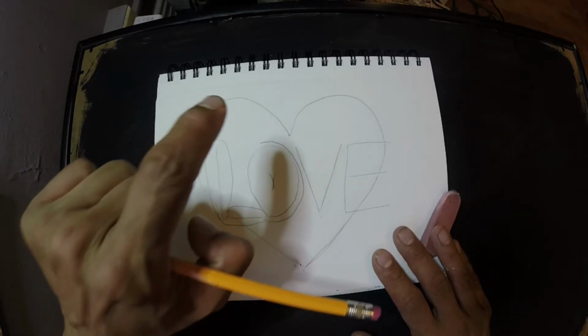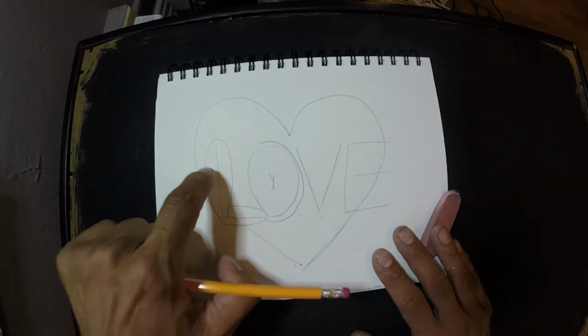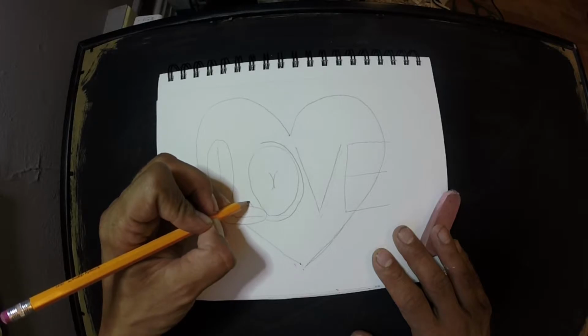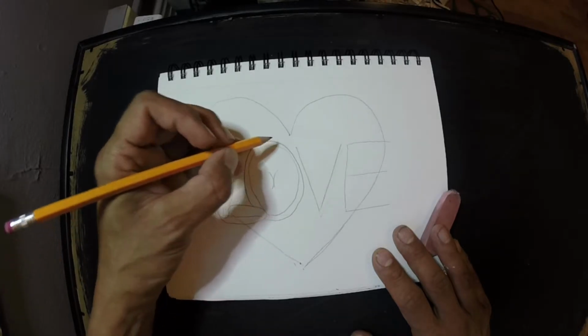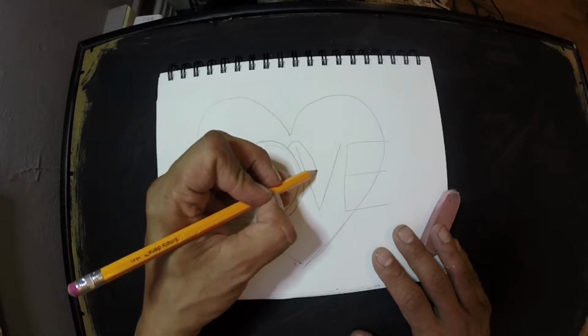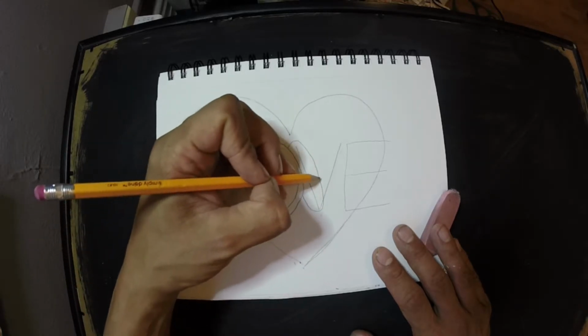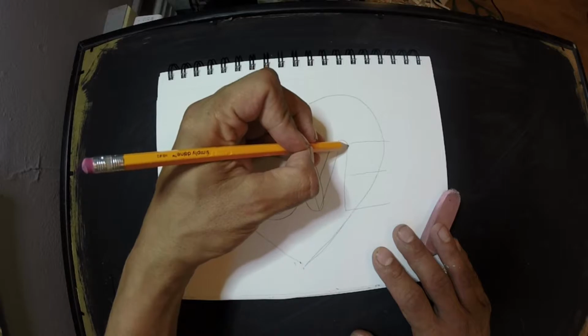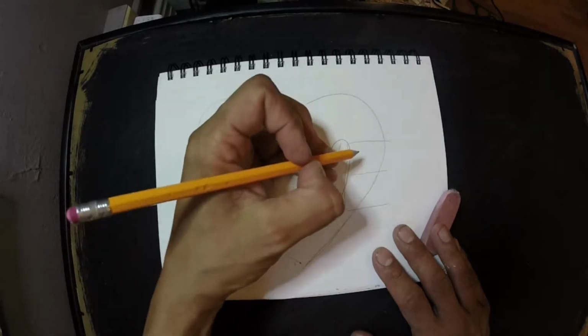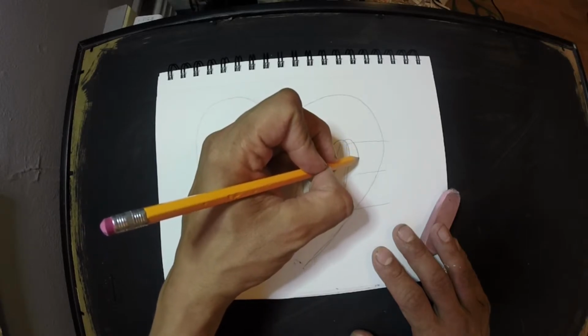Now, just like the heart is behind everything, the L is in front of everything. So if you have a letter next to the L, it goes behind. Now the V goes behind the O. And the E goes behind the V. So we're going to make our line here.